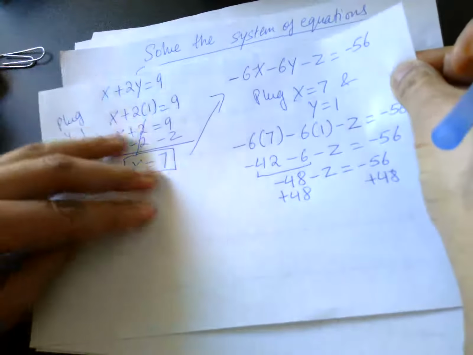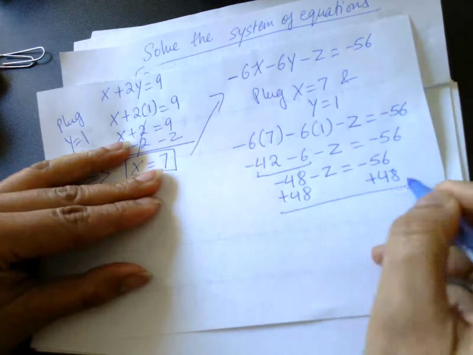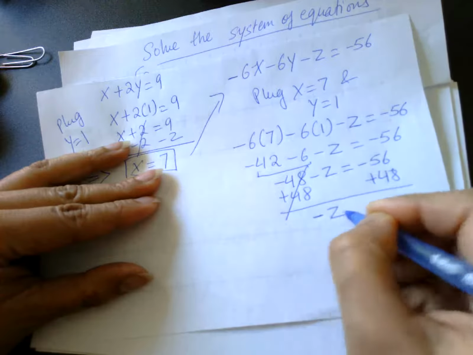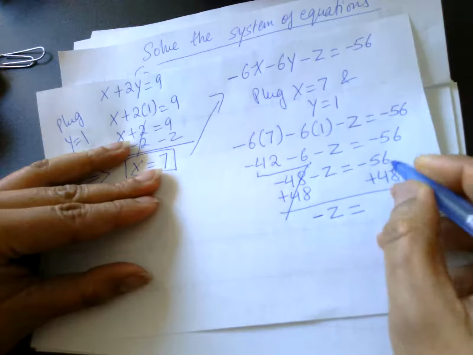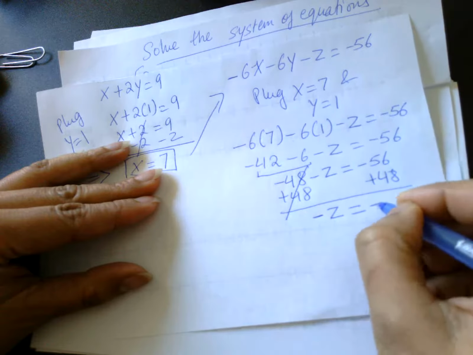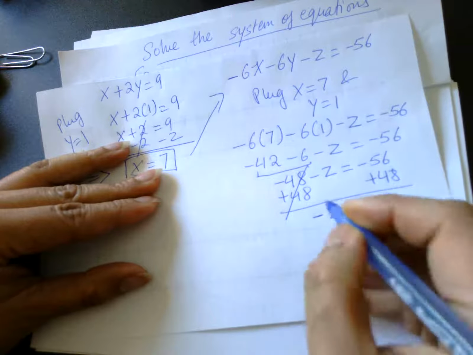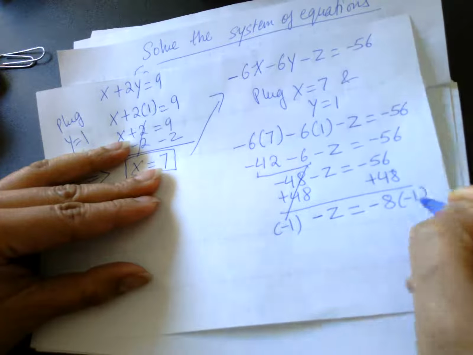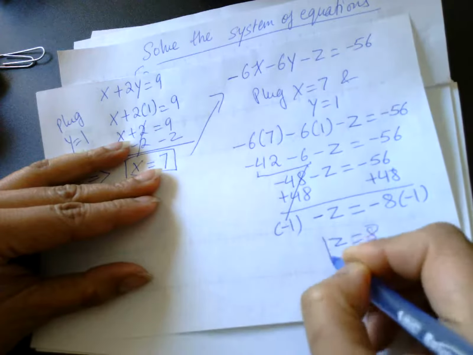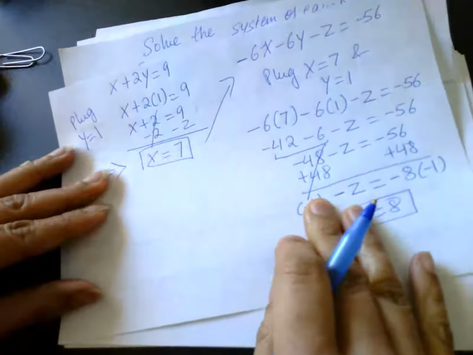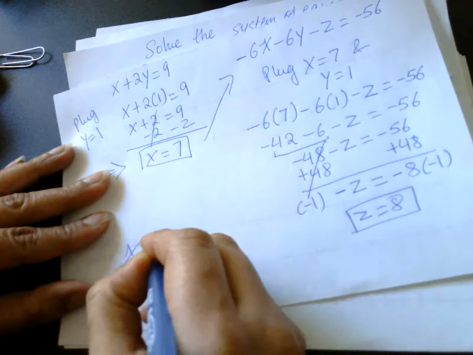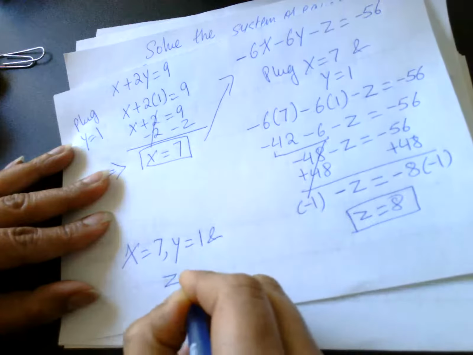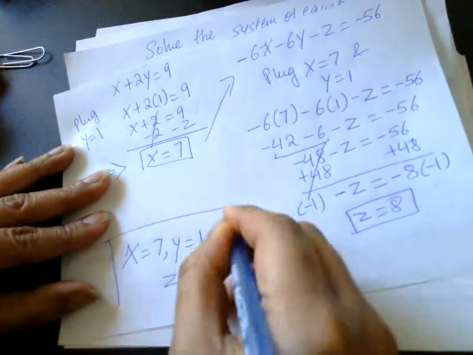Adding 48 to both sides makes a zero pair, and I will be left with minus z is equal to minus 8. Then I can multiply both sides by negative 1. z is equal to 8. So our final values are x is equal to 7, y is equal to 1, and z is equal to 8. There you go.